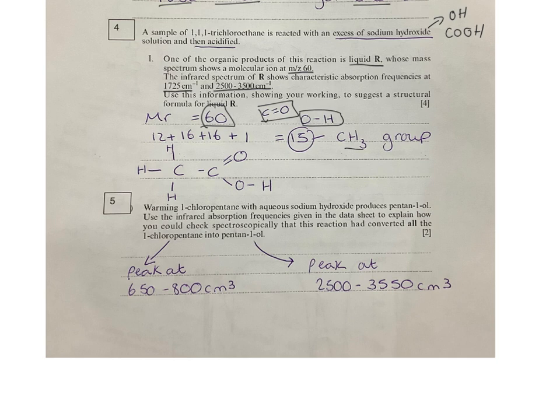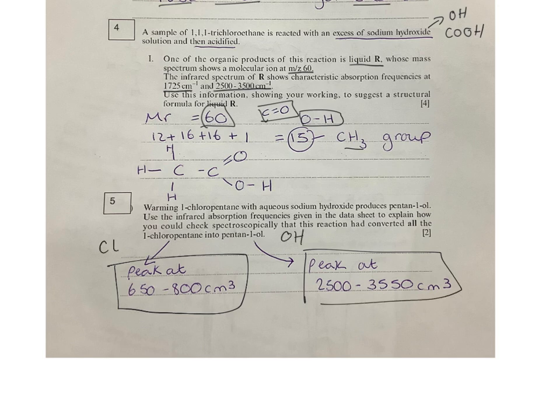Okay, so if it was 1-chloropentane, you should see a peak here. However, when it converts to pentanol with the OH, so that's the functional group there, you would then see a peak at 2,500 to 3,550. Okay, I don't know why I keep writing centimetres cubed. It's not centimetres cubed, guys. It's centimetres to the -1.